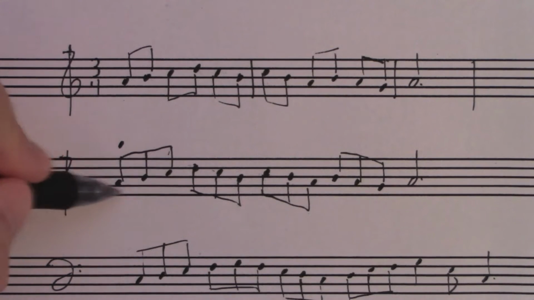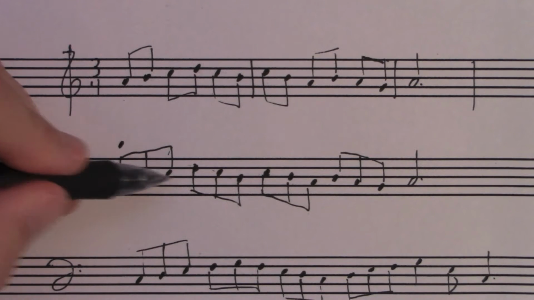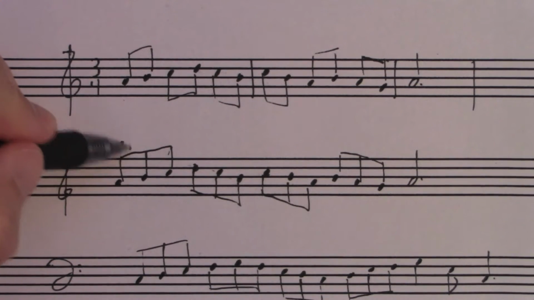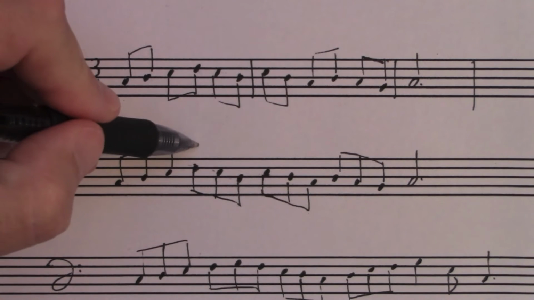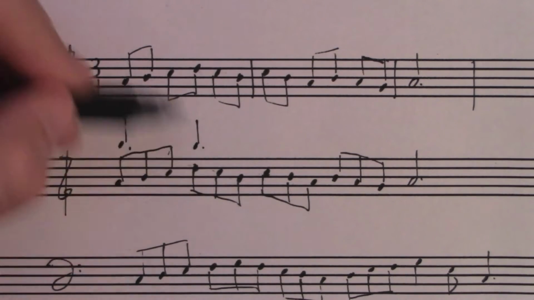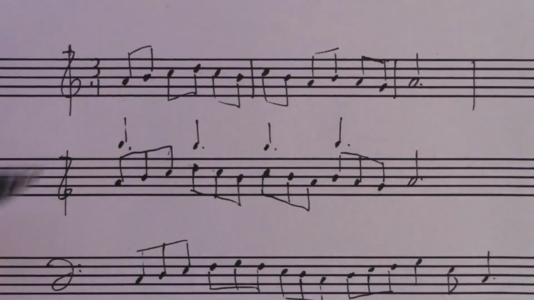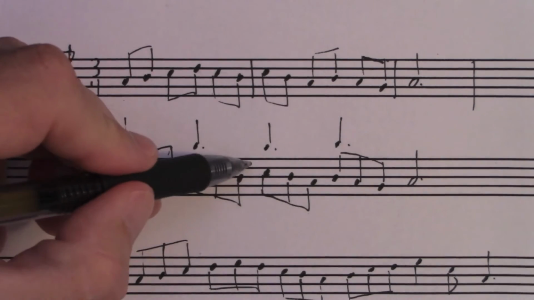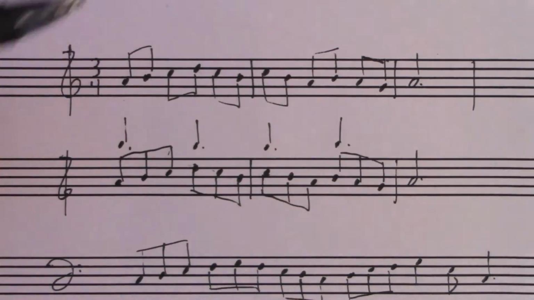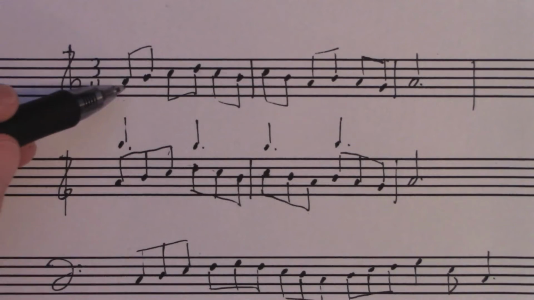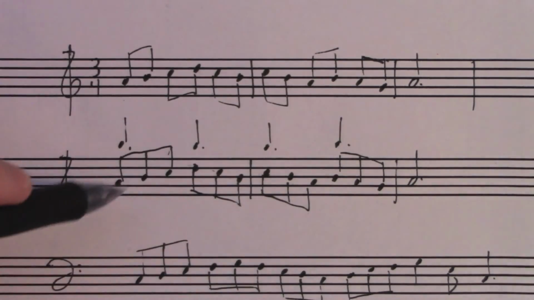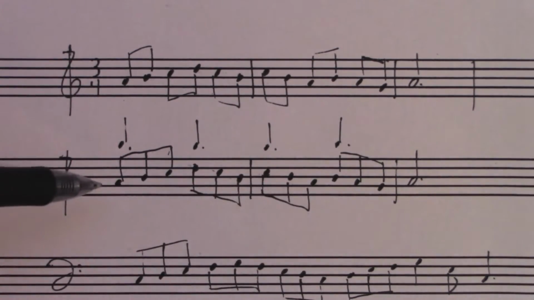3 eighth notes. If we add 3 eighth notes together, what single note value do we get? Well, 2 eighth notes is a quarter note, plus another eighth note, which is half a quarter note. So this is a dotted quarter note, and a dotted quarter, and a dotted quarter, and a dotted quarter. So now, watch this. Boom, boom. Same amount of stuff in every measure, but it's grouped differently.